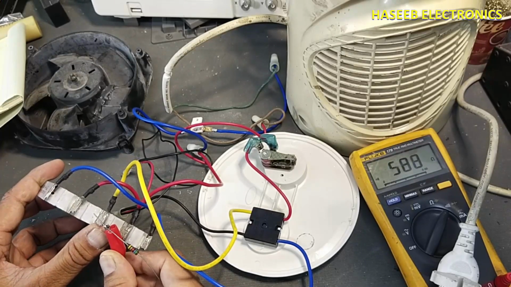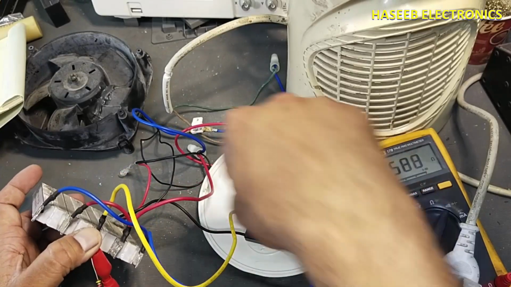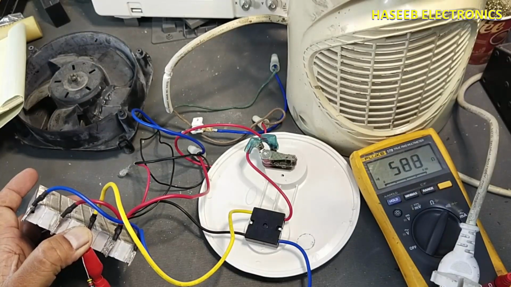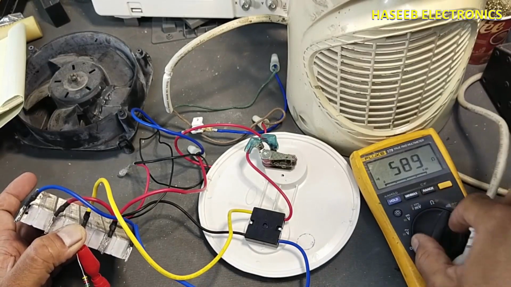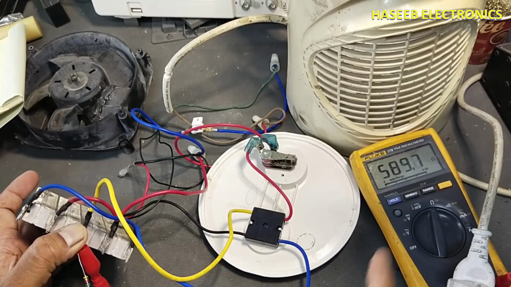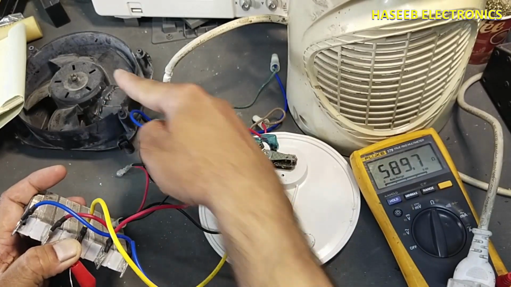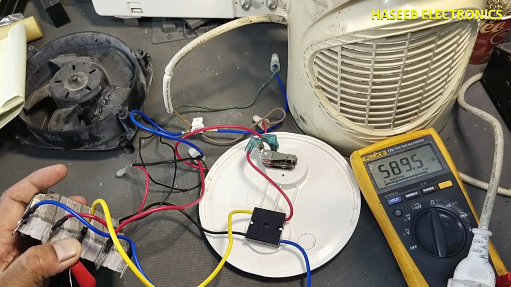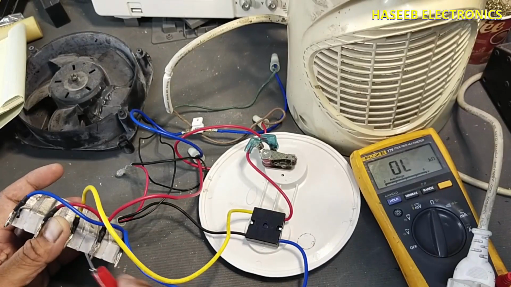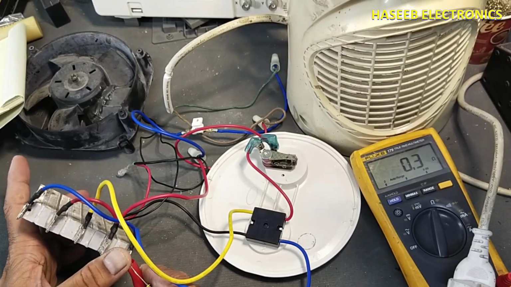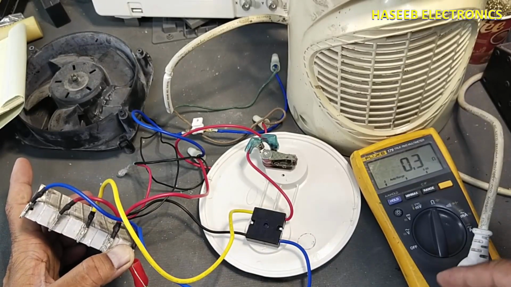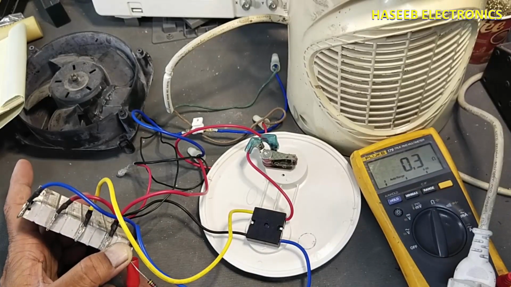It is 589 ohms, that is the accumulated resistance, the parallel resistance of this fan and the heater, but it is not giving continuity. Here we have continuity, it is 0 ohm. So that means this line is connected here.